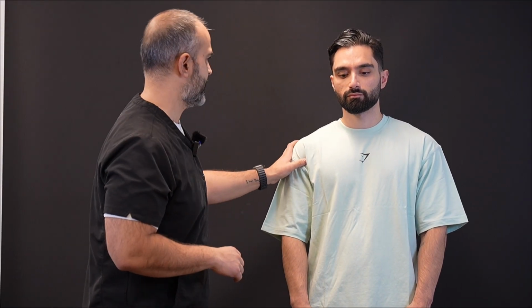So this is kind of what we do right off the bat with a little bit of observation. And of course, you've already done your subjective assessment. So he's already told you if his shoulder hurts because there was some trauma to it, or his shoulder hurts because he tried to throw a ball. Maybe he heard a snap, he heard a pop. So you've already gathered this information, which then helps guide where your assessment is going to go.